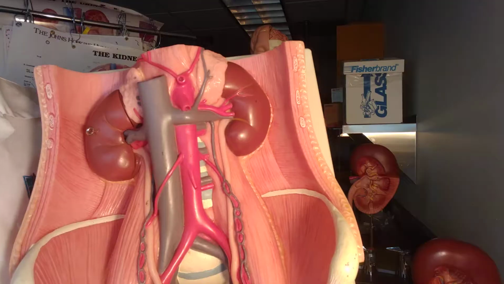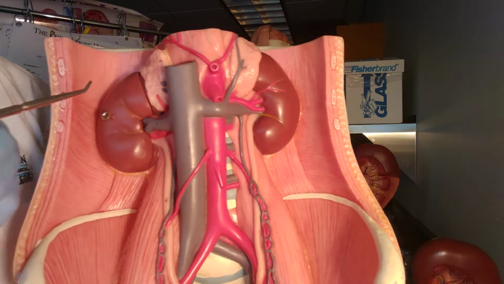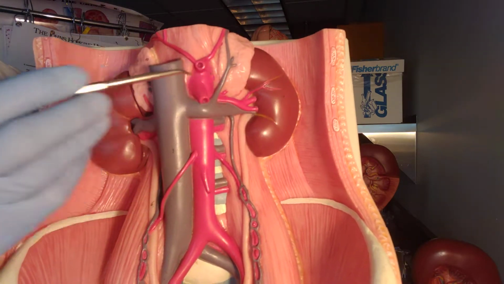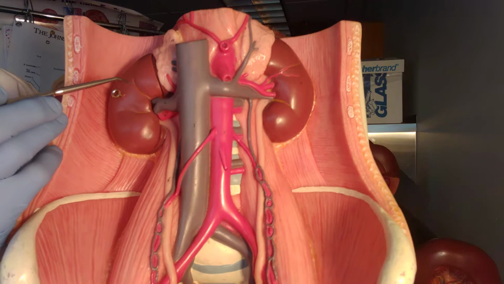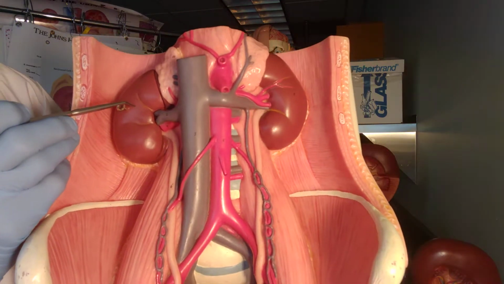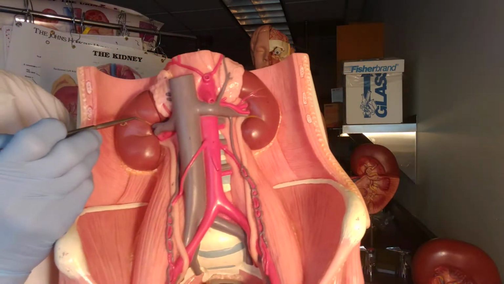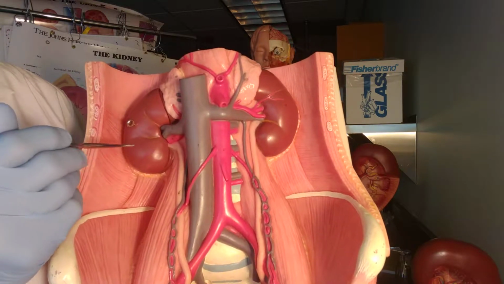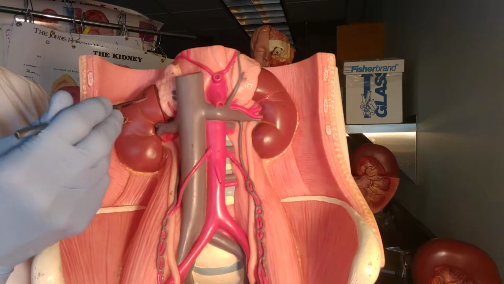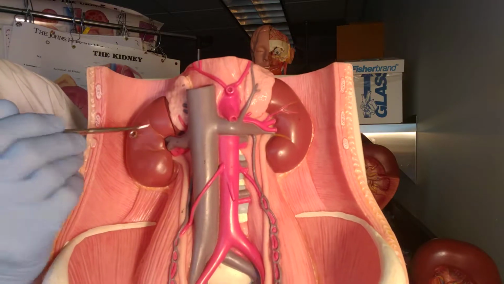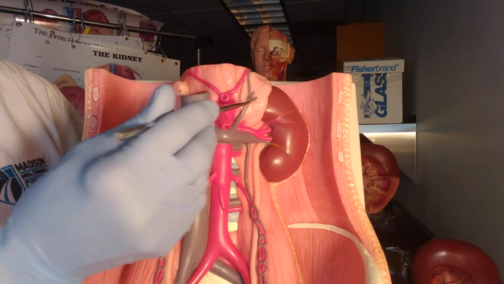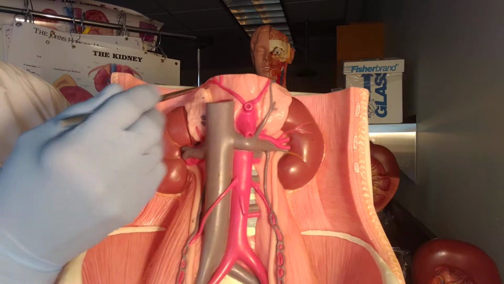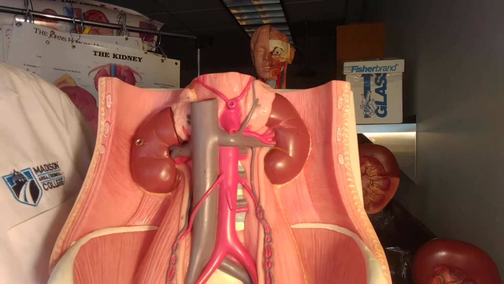Let's go and take a look at the anatomy of the urinary system. There are two kidneys, right kidney and left kidney. The kidneys are located retroperitoneal. That means they are behind the parietal layer of the peritoneum. If you notice here, the right kidney is a little lower than the left kidney, and this is simply due to the presence of the liver on the right side.